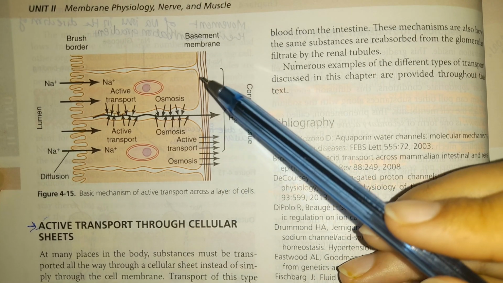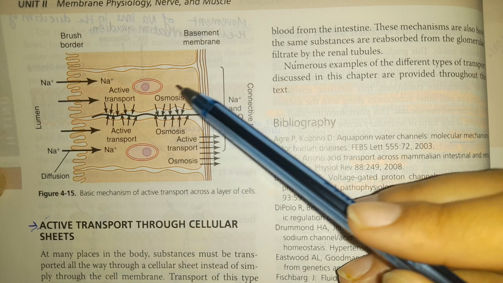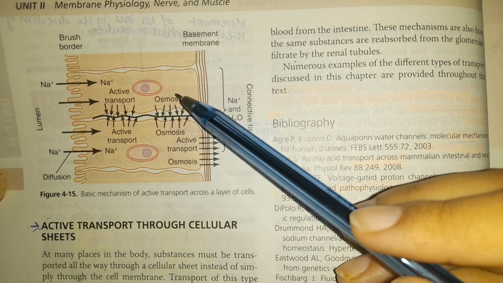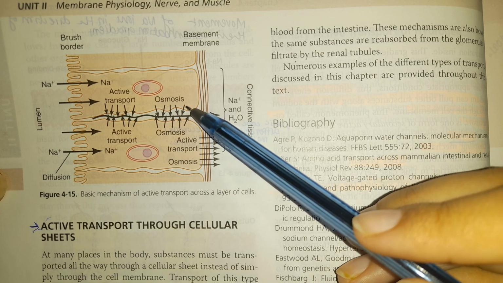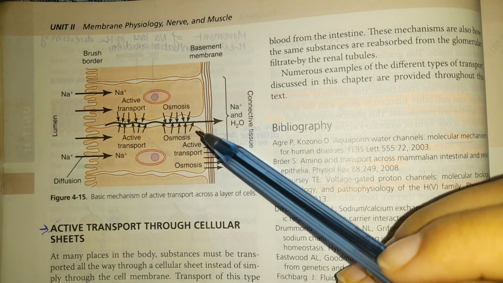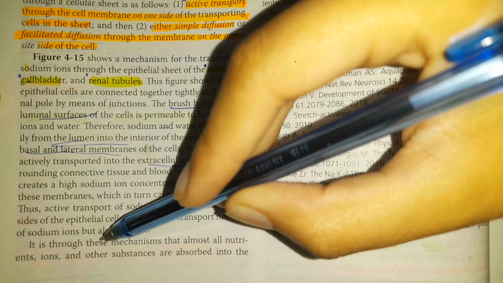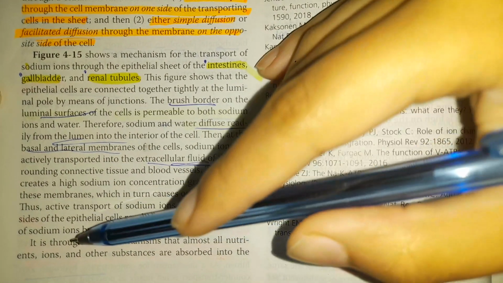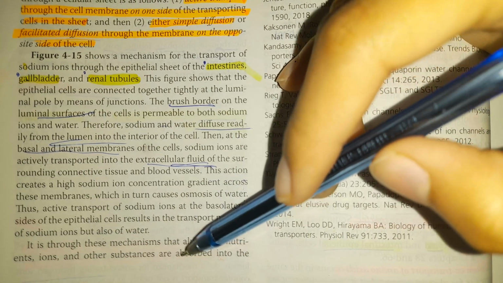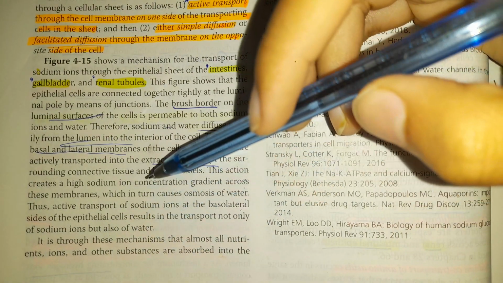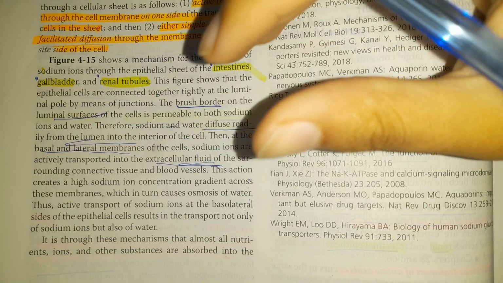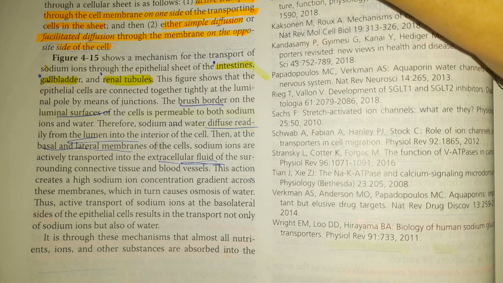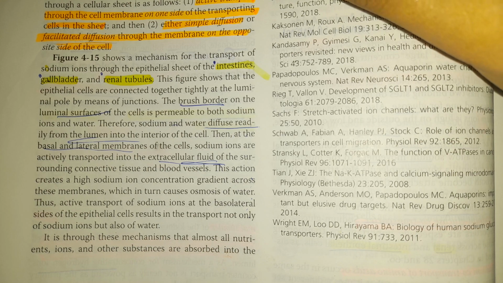This is how the basic transportation across cellular sheets in intestinal cells, renal tubular cells, choroid plexus, and epithelium of gallbladder takes place. And these mechanisms are very much important for the transportation of all the nutrients, ions, and other substances into the blood from the intestines, as a result of which we get nutrition into the bloodstream. And this is how the mechanism of transportation takes place.